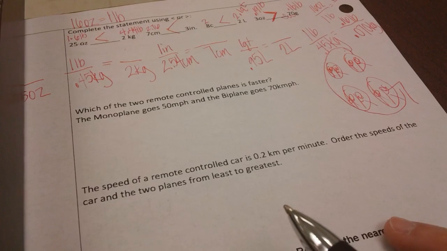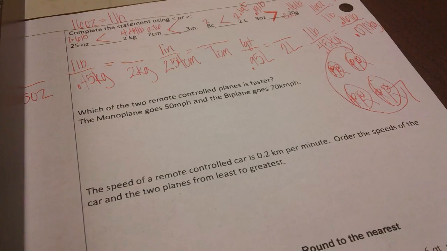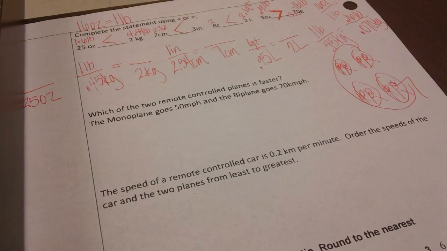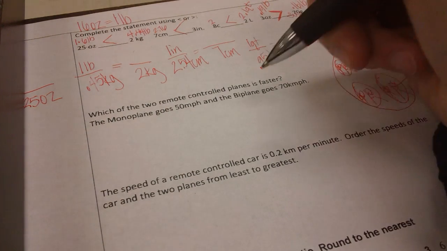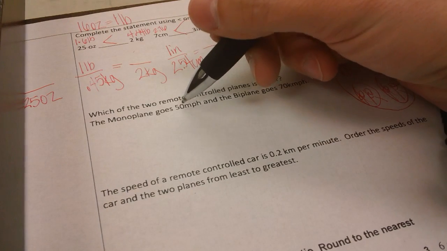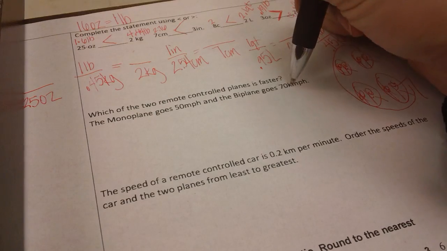Okay, let's take a look at some word problems. Which of the 2 remote controlled planes is faster? The monoplane goes 50 miles per hour and the biplane goes 70 kilometers per hour. So here I have to tell, is 50 miles faster than 70 kilometers?